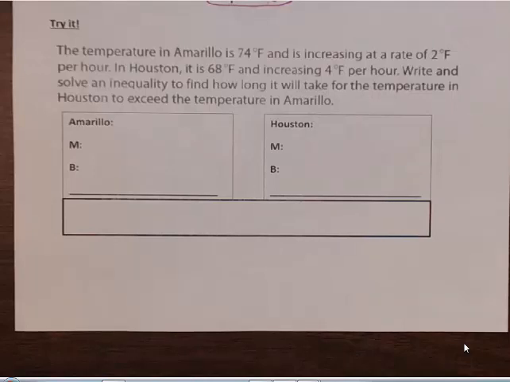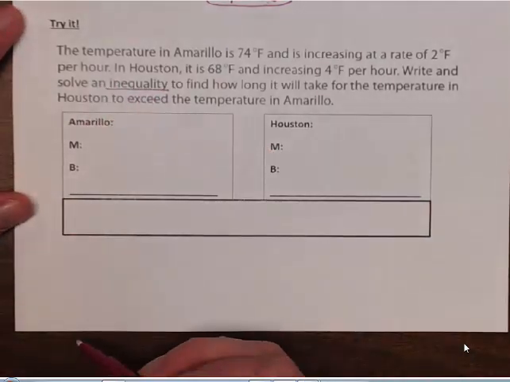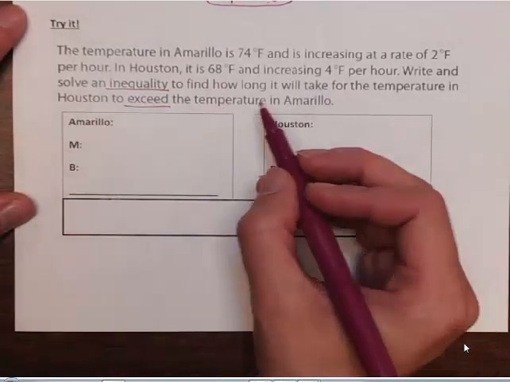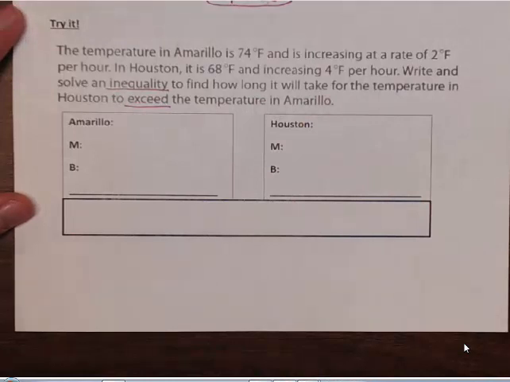in Amarillo. Okay, first of all, from our question, we do want to write an inequality and solve it. The word exceed. They're saying how long it will take the temperature in Houston to exceed the temperature in Amarillo. Start thinking about what inequality symbol you might use for there.